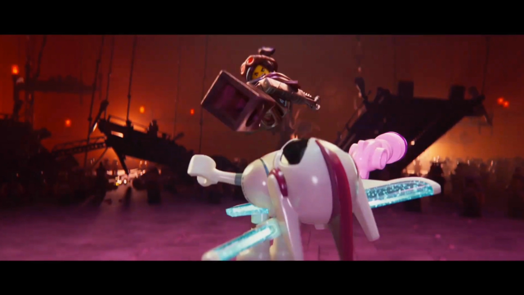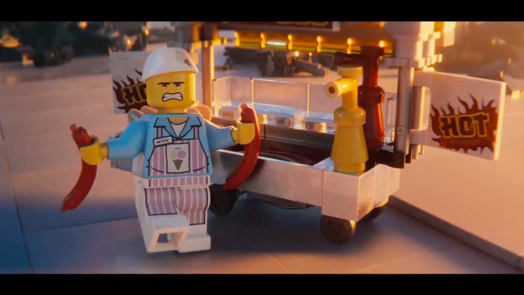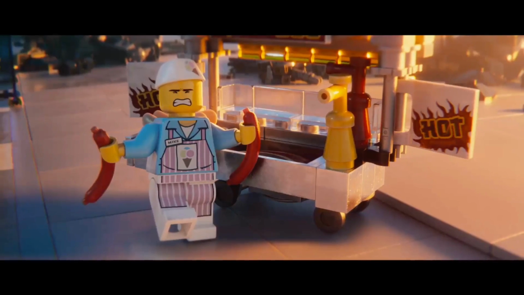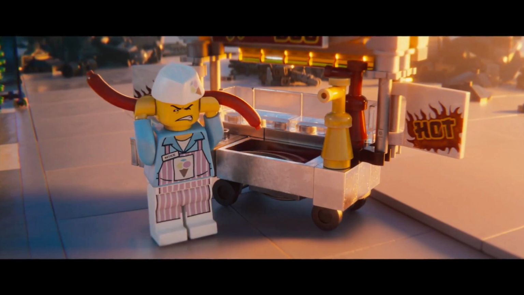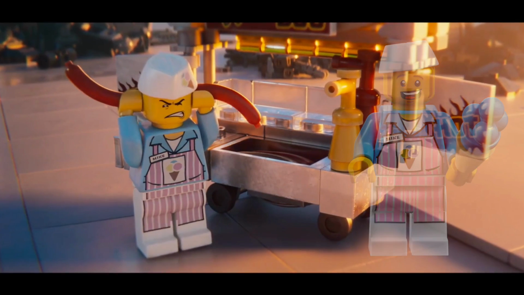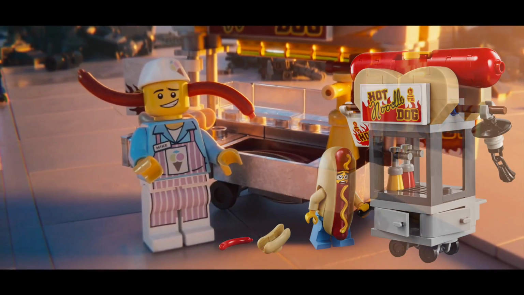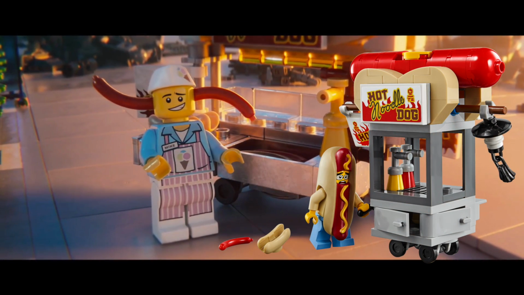And after the same fight sequence we see between Lucy and Sweet Mayhem from the last trailer, we cut to this new sequence of an ice cream vendor shoving hot dogs in his ear. And this ice cream vendor is none other than Mike from the first film. And while we're not exactly sure what sound he's trying to drown out, it's also interesting that the cart here is the hot noodle dog cart that we saw in the Lego Ninjago movie.